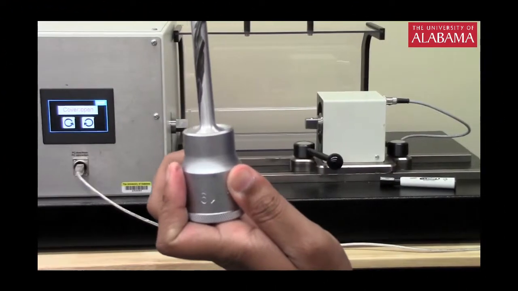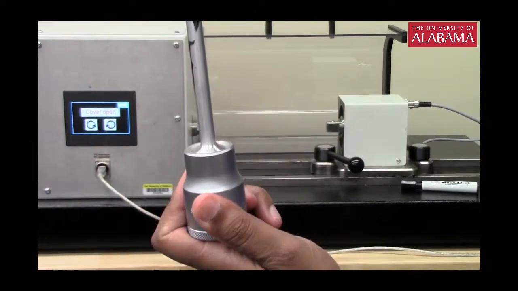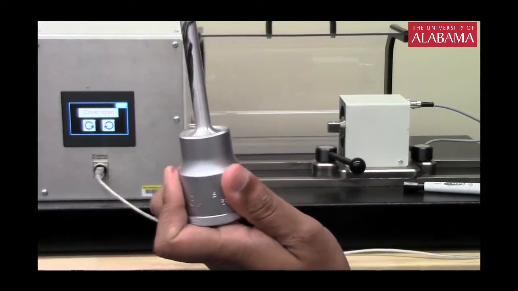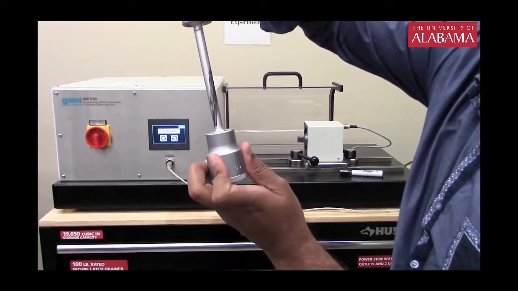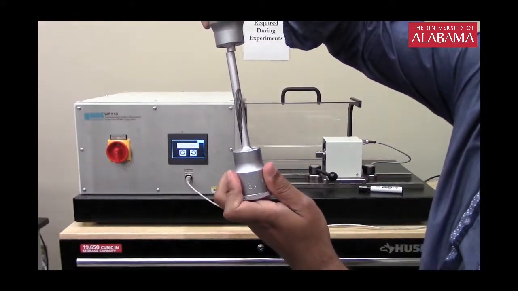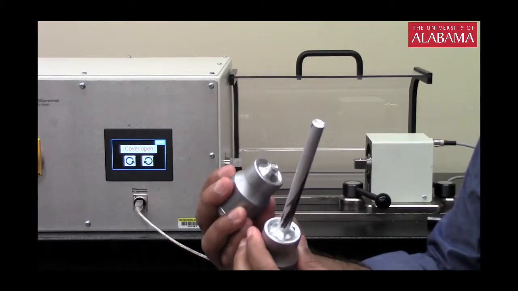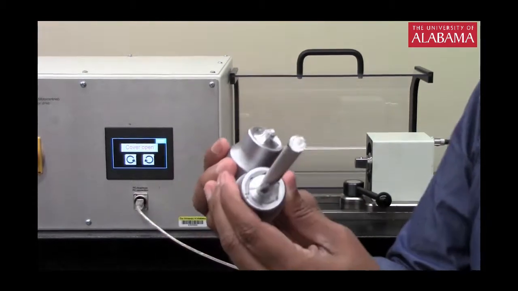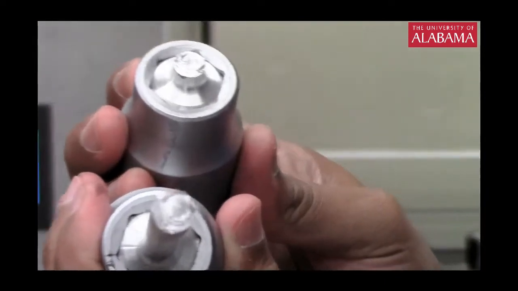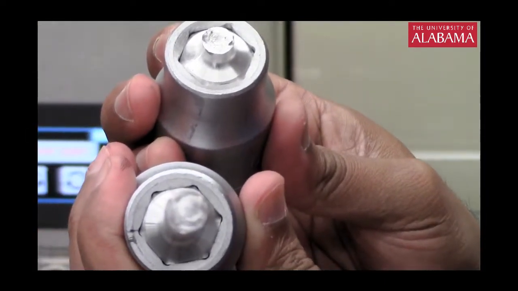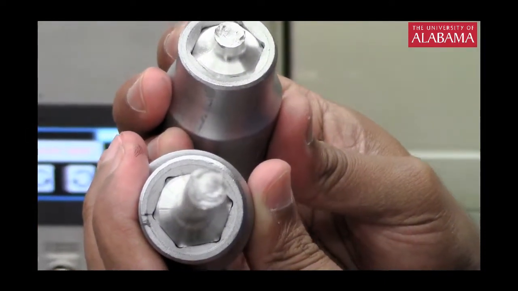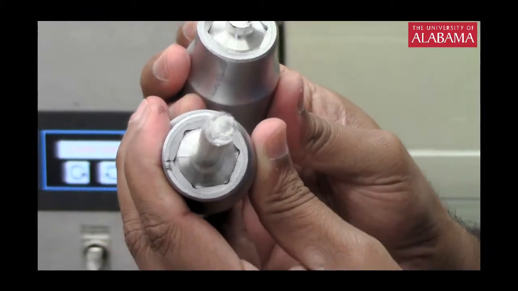You can see that straight line mark has covered about 360 degrees. Right now this is very twisted, but we had a very straight line. And let's look into the fracture surface. This type of surface is purely because of the shear.